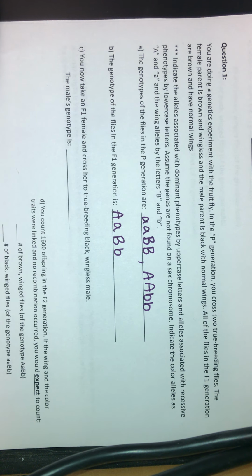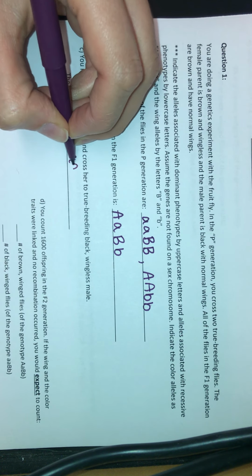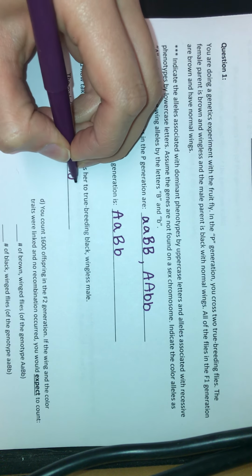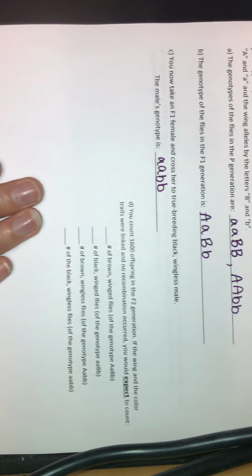When this is saying true breeding, that means that whichever fly we're looking at is going to be homozygous for whatever trait we're talking about. So because of that, we can figure out that the male genotype for this is going to be little a, little a, little b, little b. Now we're moving on to part D.